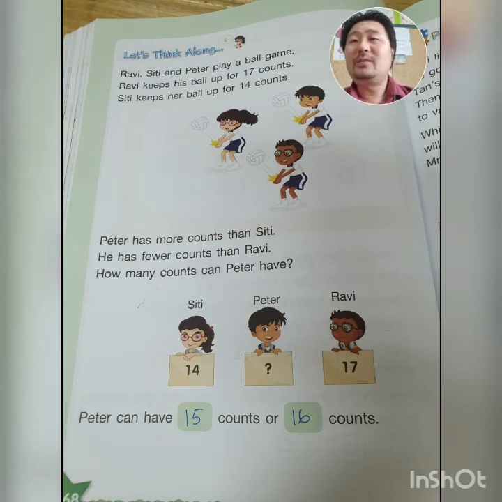And lastly, the last page. So Siti, Peter, and Ravi, they play balls, and Ravi keeps the ball up for 17 counts. Siti keeps the ball up for 14 counts. And then Peter, he has a number between 14 and 17. So Peter can have either 15 or 16 counts. So there are two numbers that are correct. Alright? And these are the correct answers.